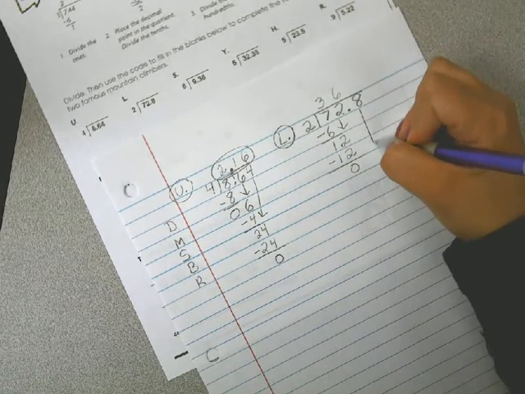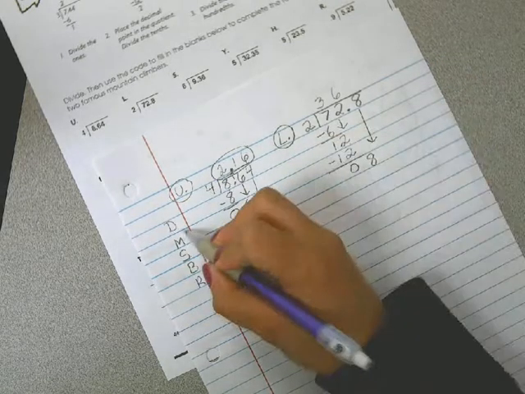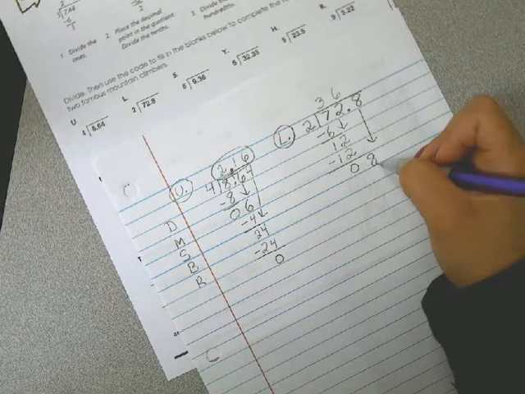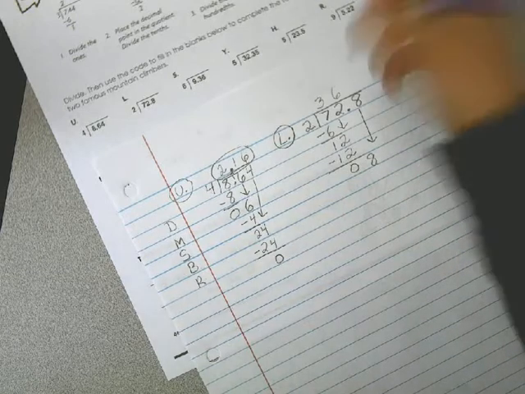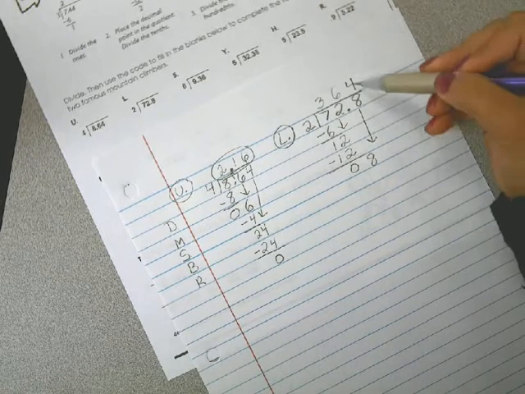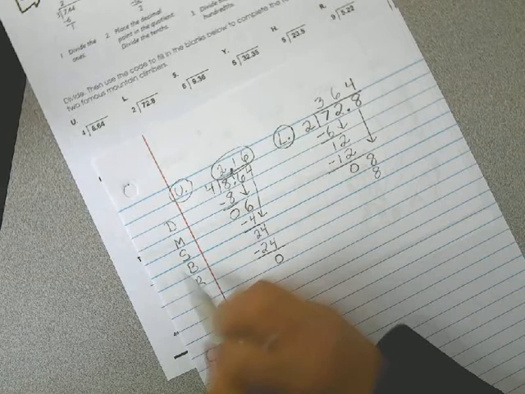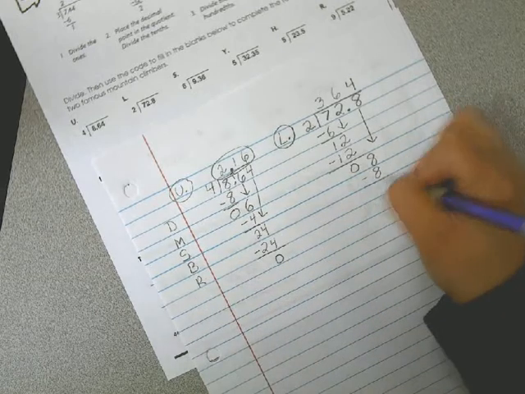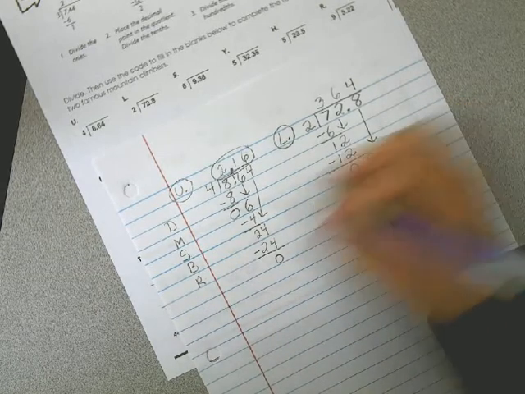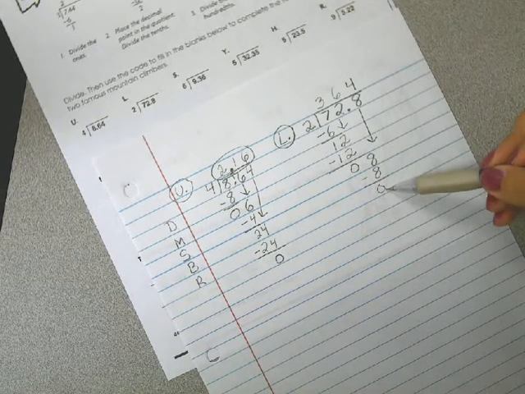multiply, subtract, bring down, divide, multiply, subtract, bring down.